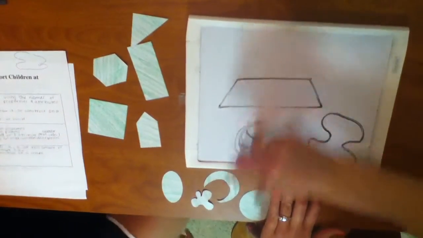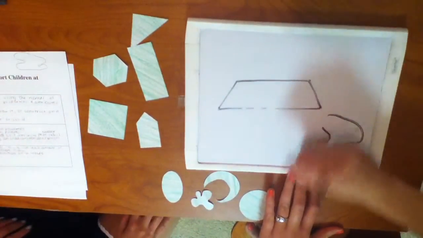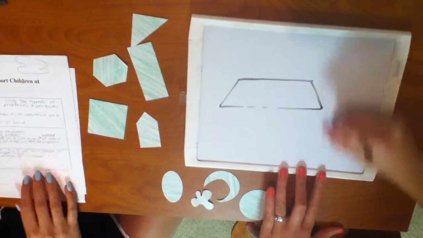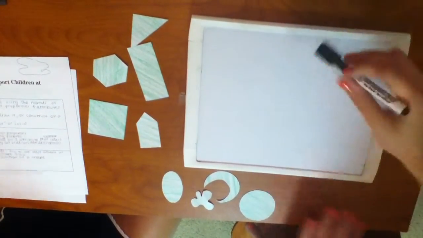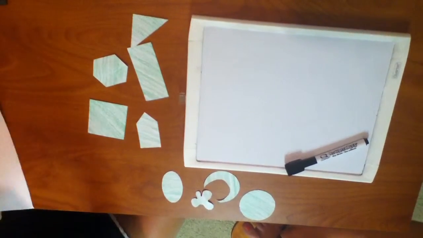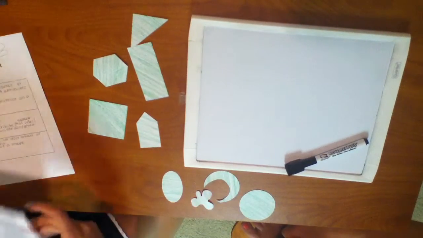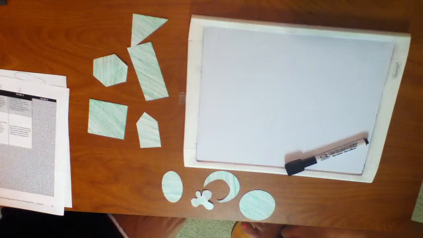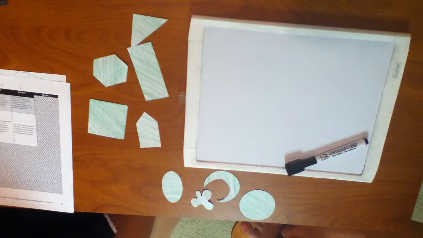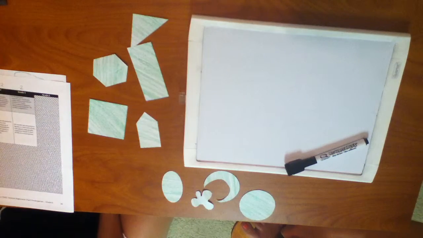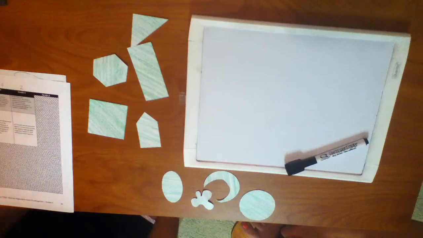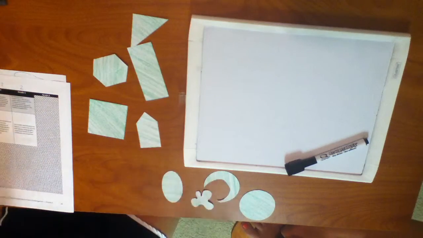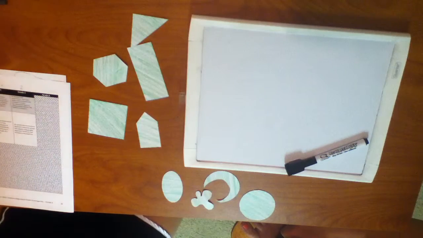And the next activity we're going to do is for a student that is on level 1 and is moving towards level 2. And by the way, that activity that we just did meets a kindergarten TEK, which is classifying and sorting a variety of shapes, regardless of orientation or size, just sorting them into groups based on something that they notice.